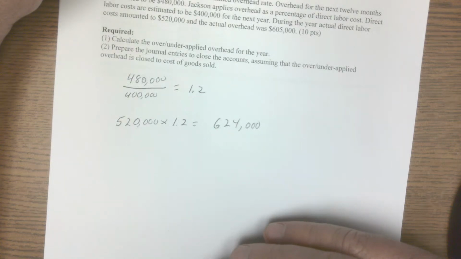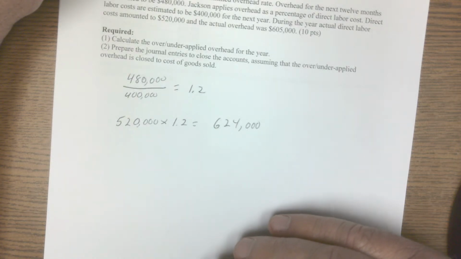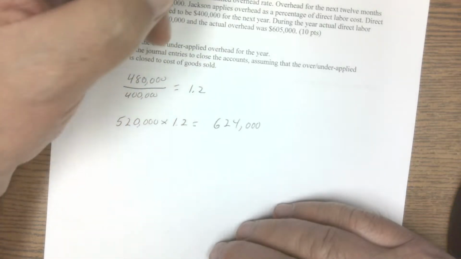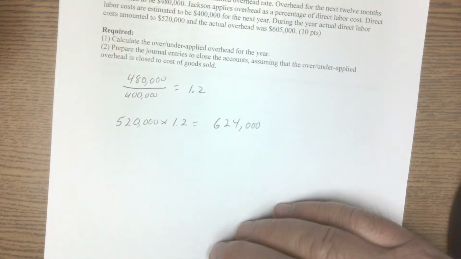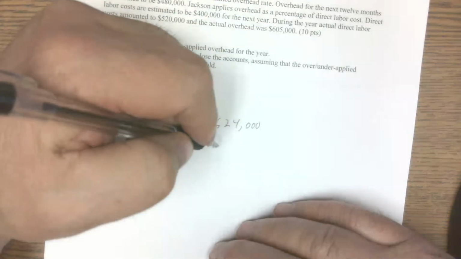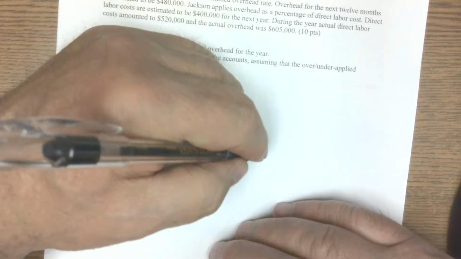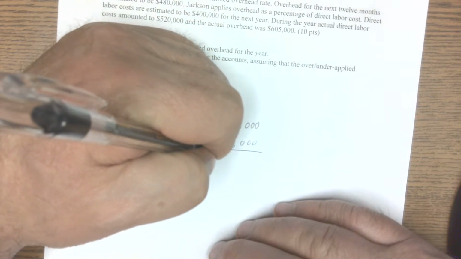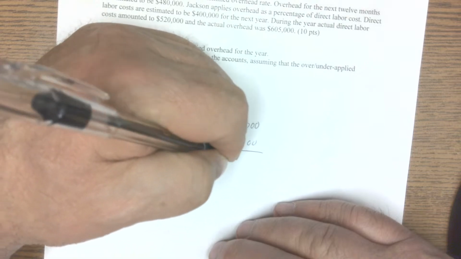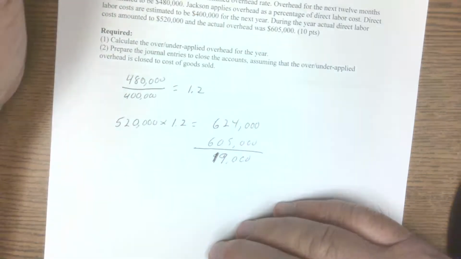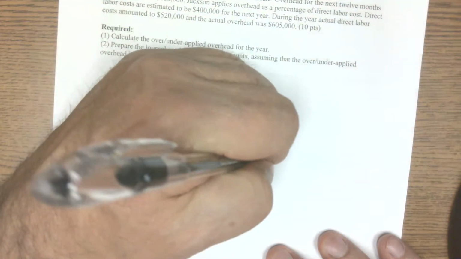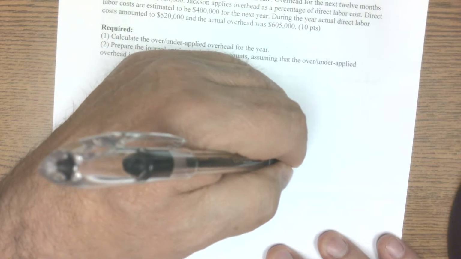The actual overhead was 605, so we applied 624. Actual was 605. We can just do this, and that'll be 19,000 that we are over applied.